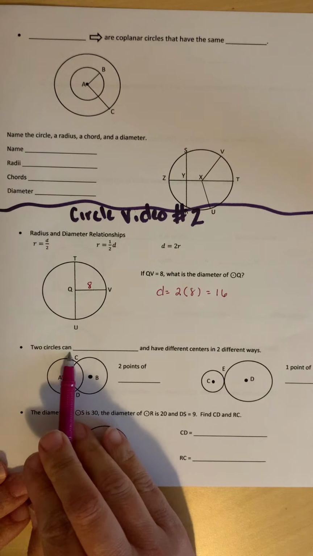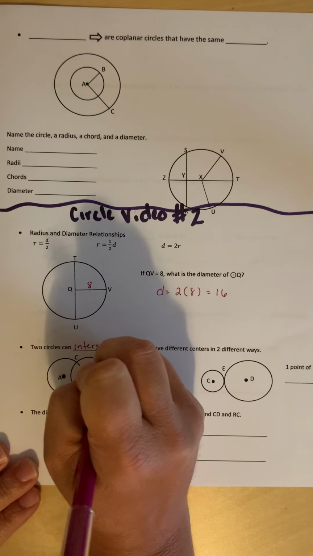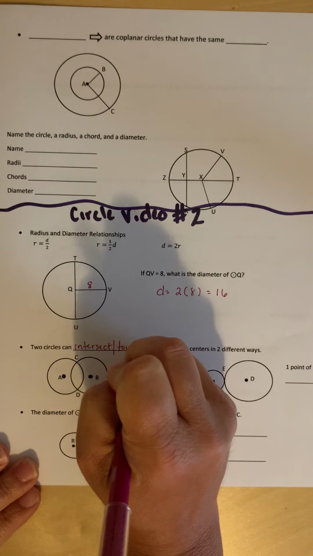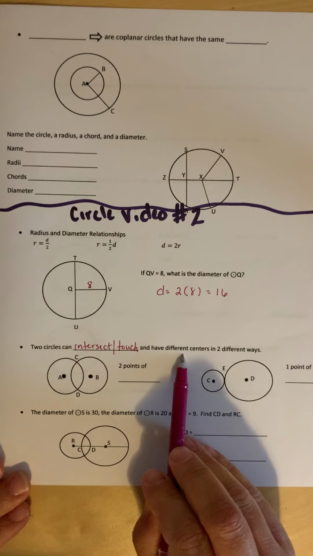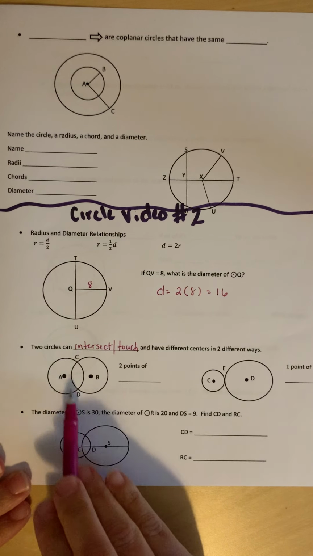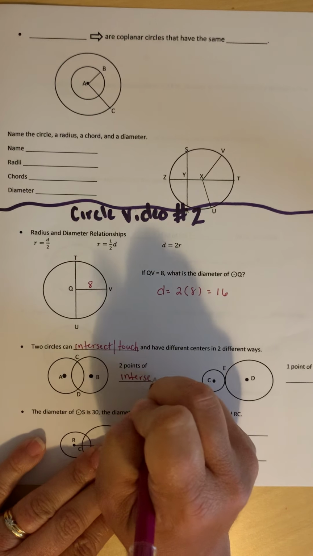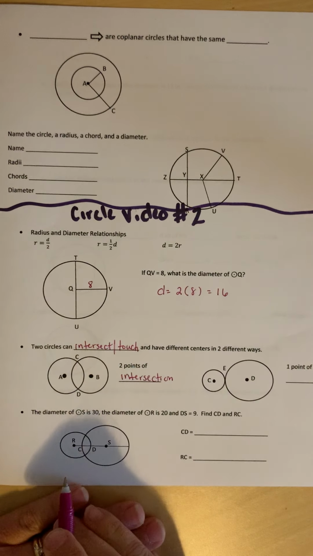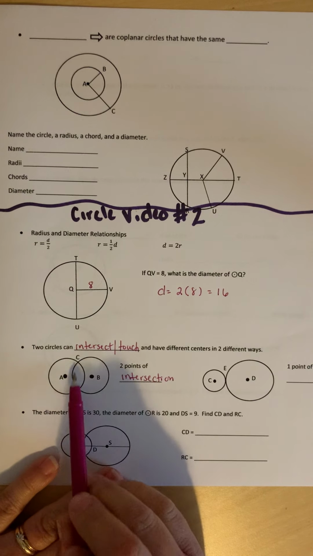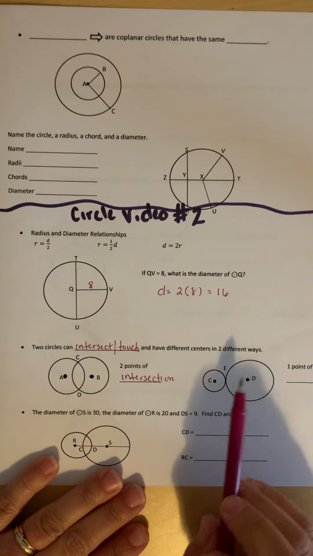Two circles can intersect or touch and have two different centers in two different ways. So circles can have 2 points of intersection. And for these two circles right here, your 2 points of intersection would be D and C. And they each have their own separate centers.